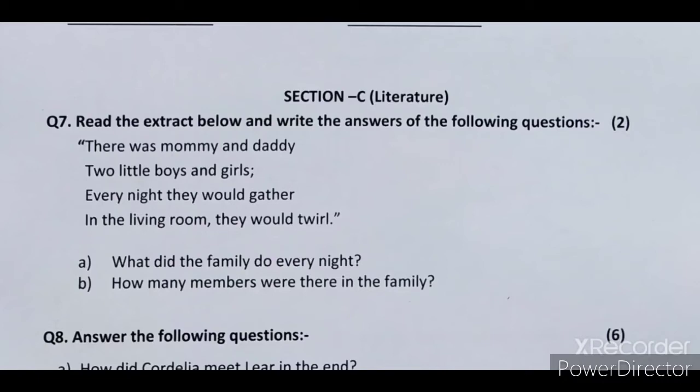The family used to dance, sing songs and twirl in the living room. How many members were there in the family? It's a very easy question. There were six members in the family: mummy, daddy, two little boys and two little girls.